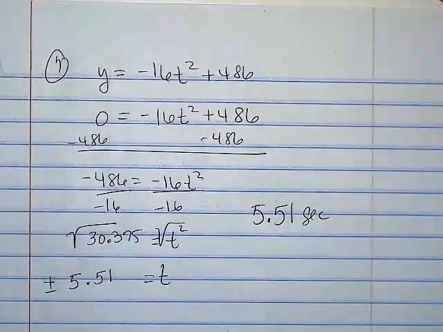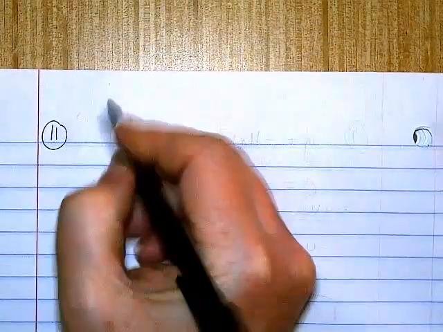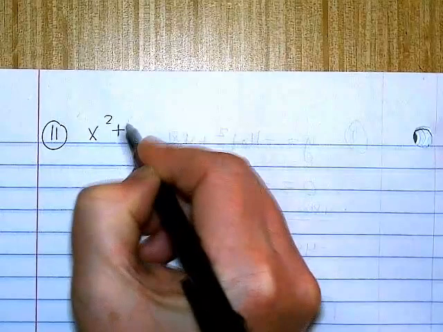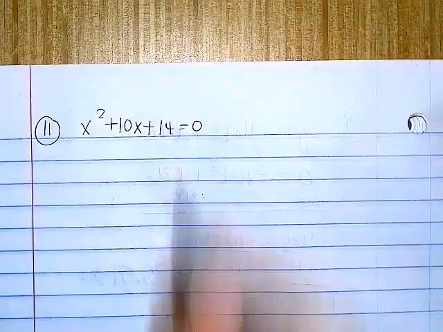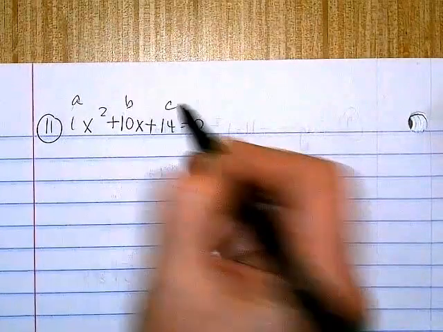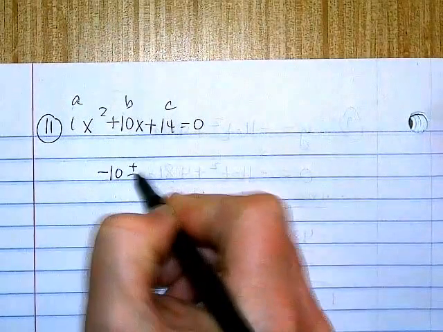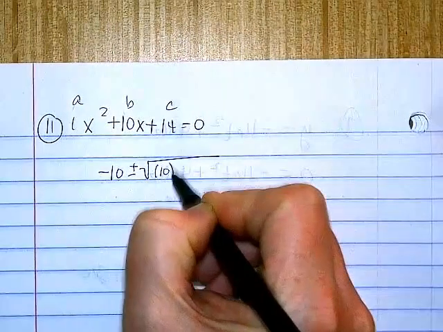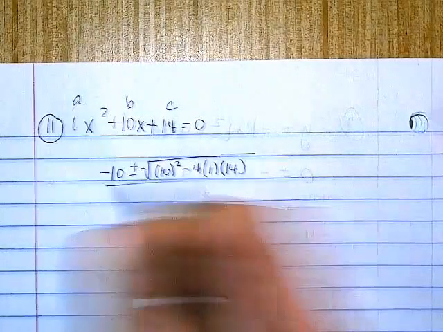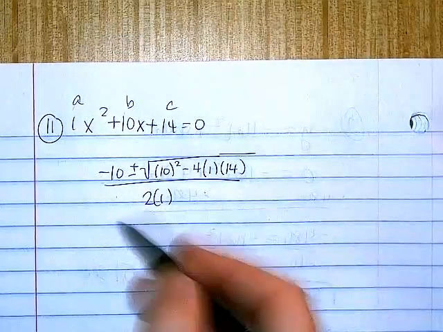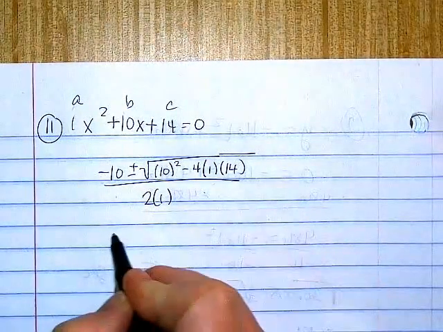Okay, let's do 11. It says solve by completing the square, but I told y'all yesterday you could work this one by doing the quadratic formula. Did you solve it any other way? Quadratic formula. So A, B, and C. Negative 10 plus or minus the square root of 10 squared minus 4 times A times C, all over 2 times 1. Do the part under the radical and tell me what you get.